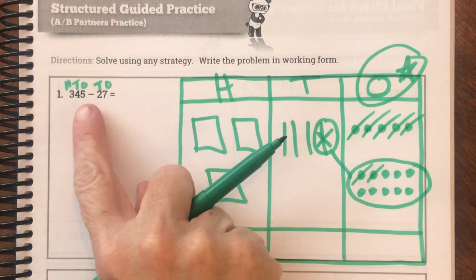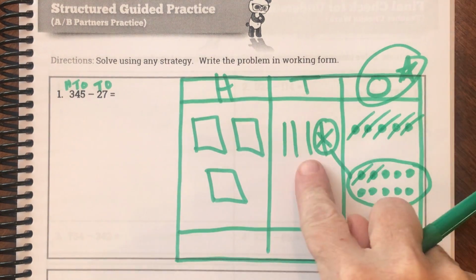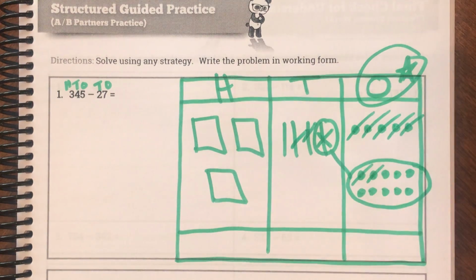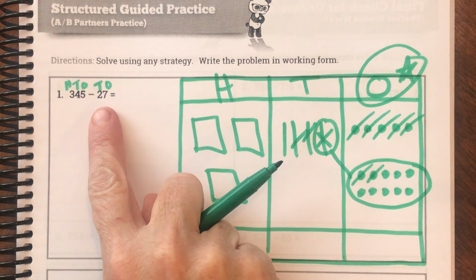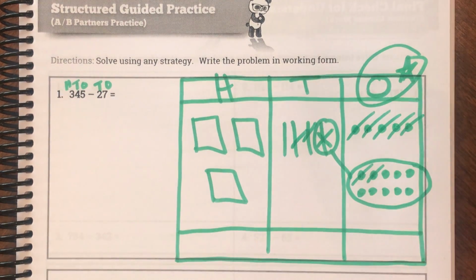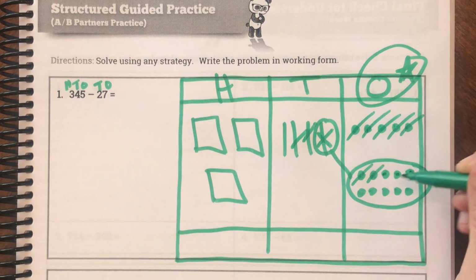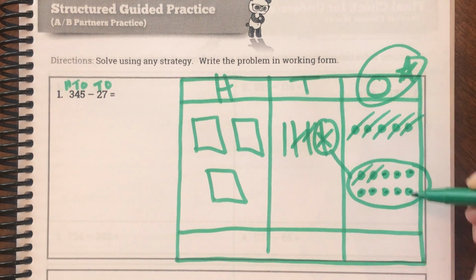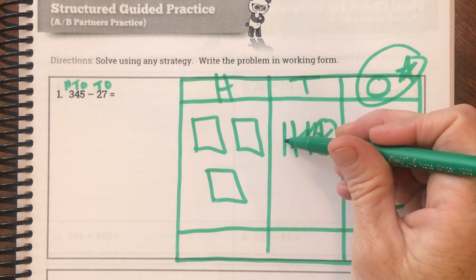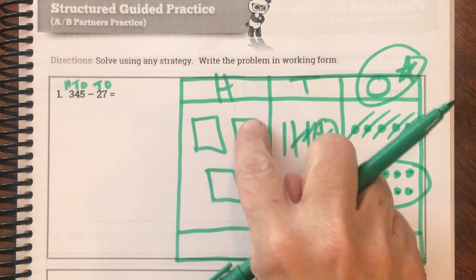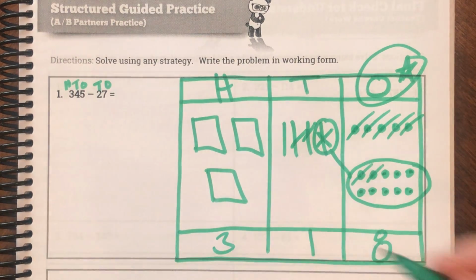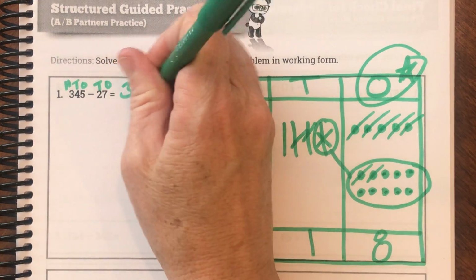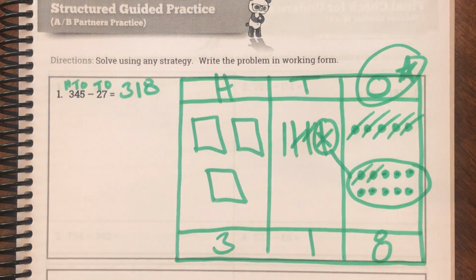Okay, they also want us to subtract 2 tens. Oh, we have enough, 1, 2. And they don't want us to subtract any hundreds. Okay, so what do we have left? We have 1, 2, 3, 4, 5, 6, 7, 8 ones, 1 ten, and 3 hundreds. So our difference is 318.